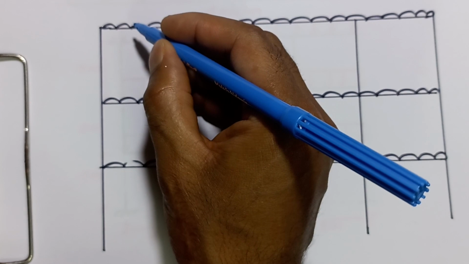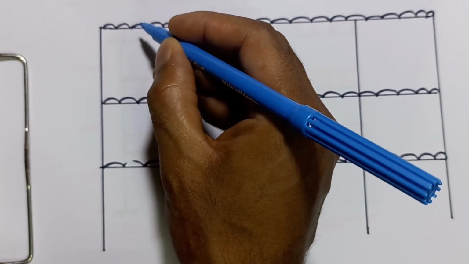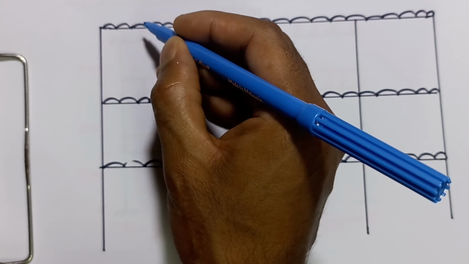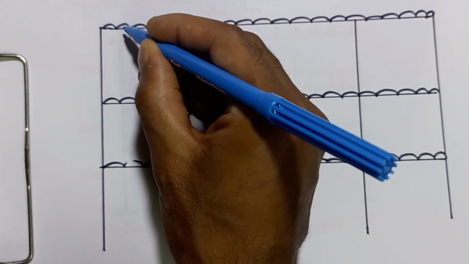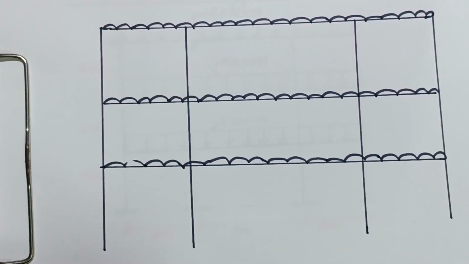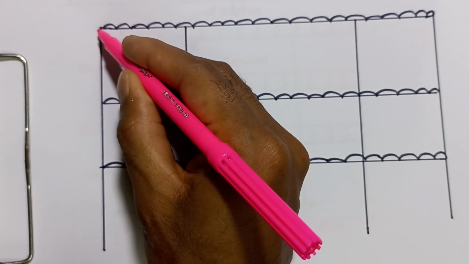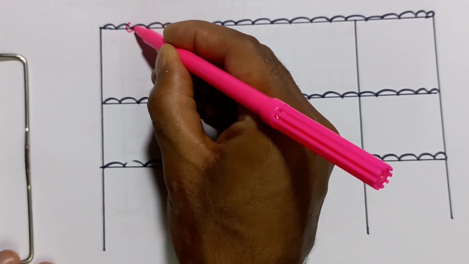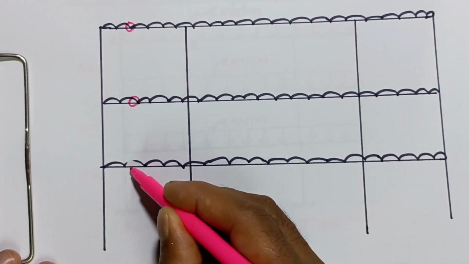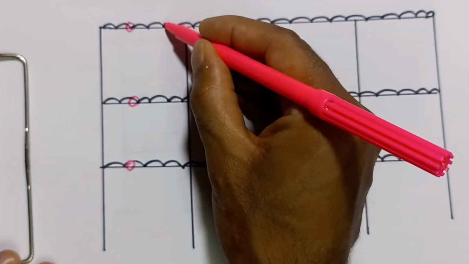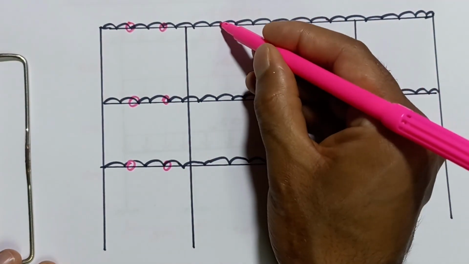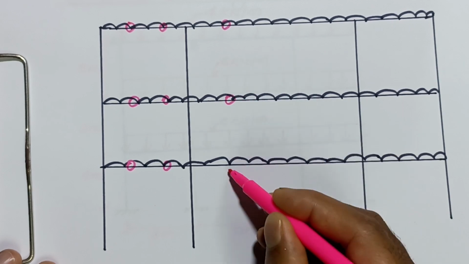In the second and third assumption, there is a point of inflection at a distance of 1/10th of the span from both left and right support. Okay, this one is left support. That means we have to put the point of inflection. This one is left support. We have to put the point of inflection at that 1/10 part. Same like this from the right part too. Same here, 1/10 part.